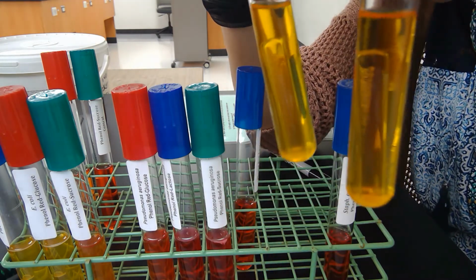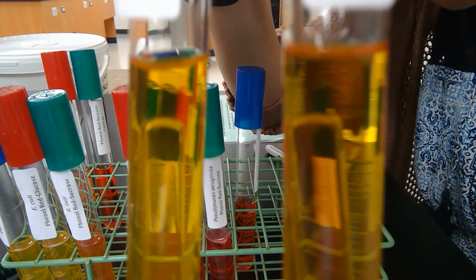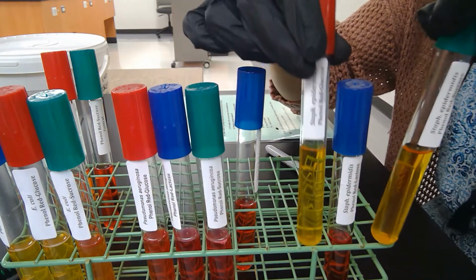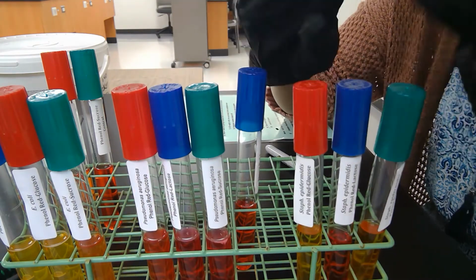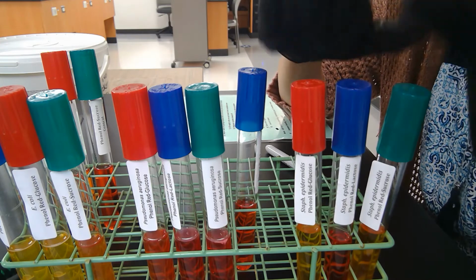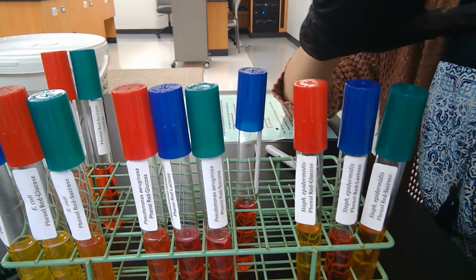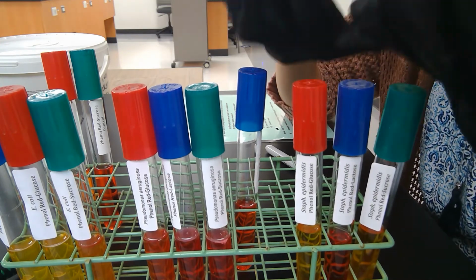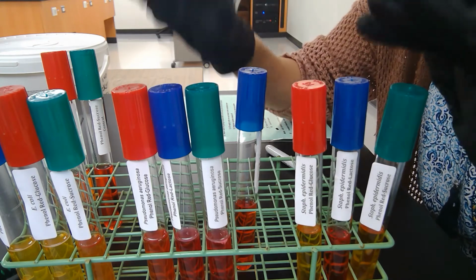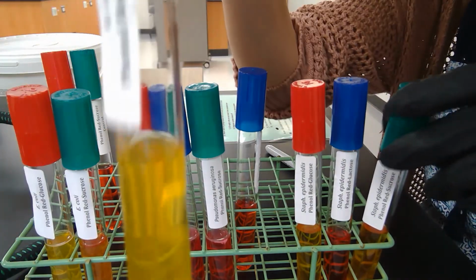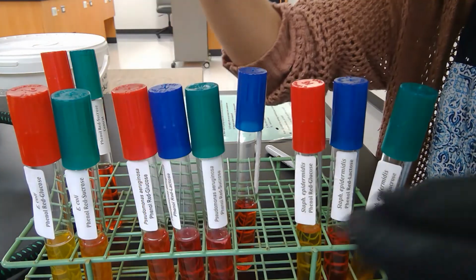What you'll notice though is there's no bubble in the Durham tube like there is in E. coli. That's because Staph epidermidis does ferment these sugars, however, it doesn't do it as quickly or as efficiently as E. coli. E. coli again has this nice bubble there.